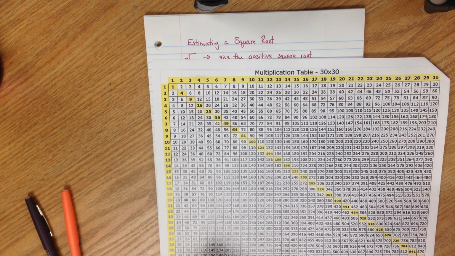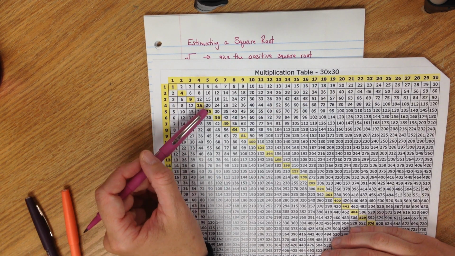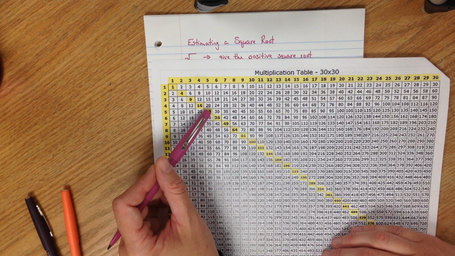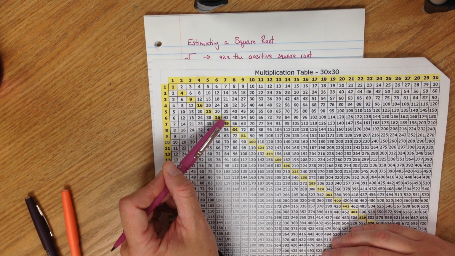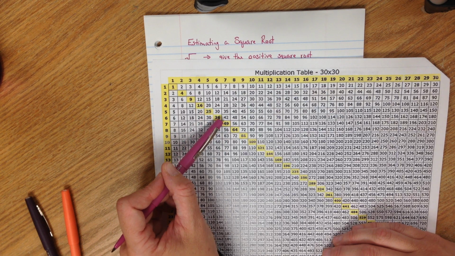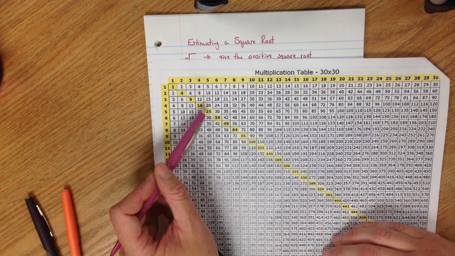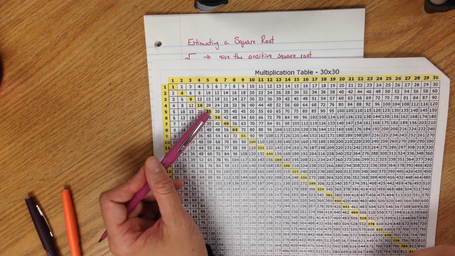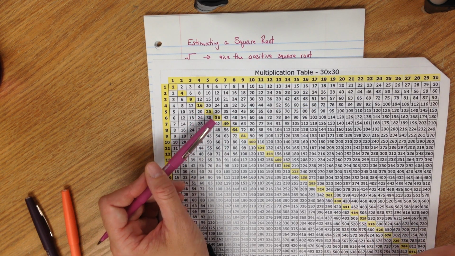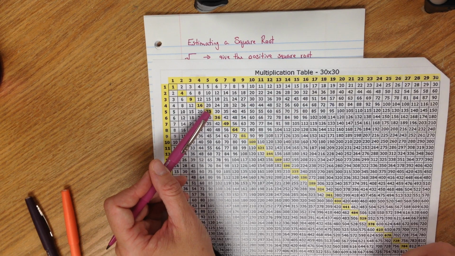So I'm going to look for the two perfect squares that 28 would fit between. So it would fit between 25 and 36, okay? Because 28 would go right between 25 and 36. So these are the two perfect squares I have to pick from. And then I decide which one 28 is closer to. Well, 28 is only 3 away from 25, but it's 8 away from 36. So it's closest to 25.